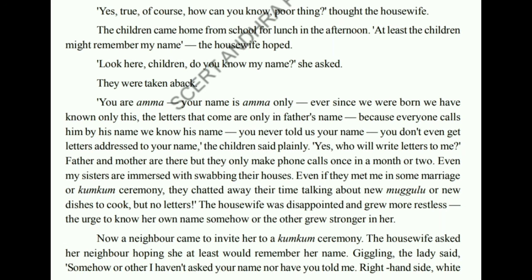Even my sisters are immersed with swapping their houses. Even if they met me in some marriage or kumkum ceremony, they chatted away their time talking about new muggulu or new dishes to cook, but no letters." The housewife was disappointed and grew more restless. The urge to know her own name somehow or the other grew stronger in her.